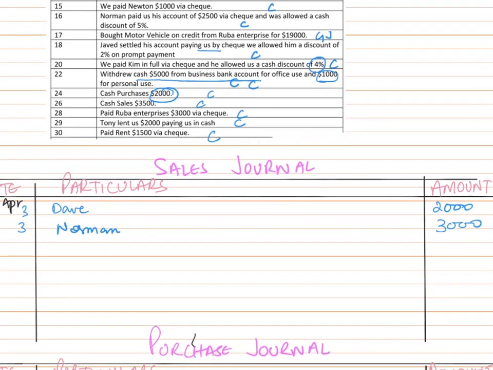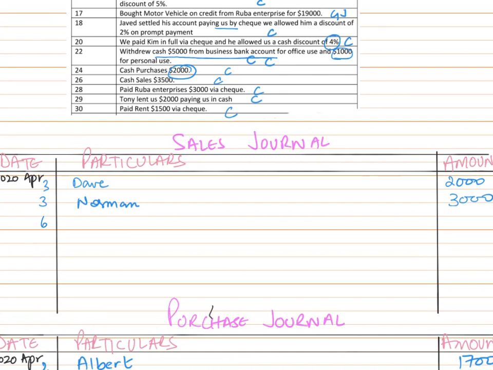So we'll have to record them in the sales journal on the 6th. What are the names? Imran, Wasim and Javed. We write their amounts respectively: 1,176, 1,455 and 2,185.